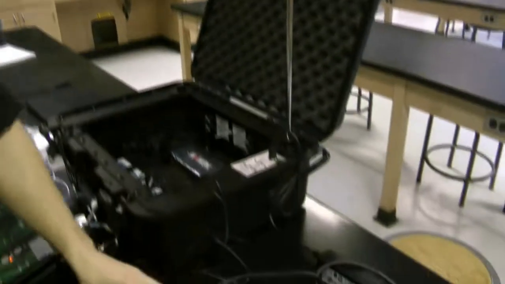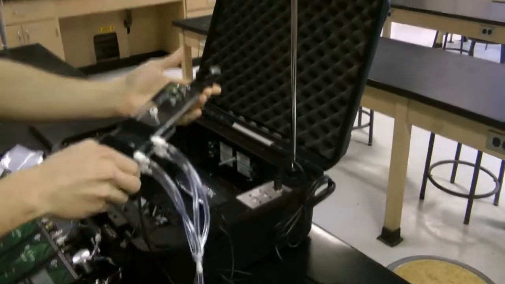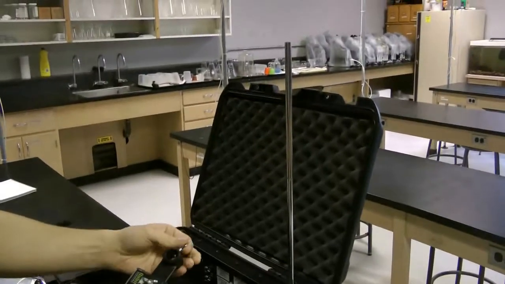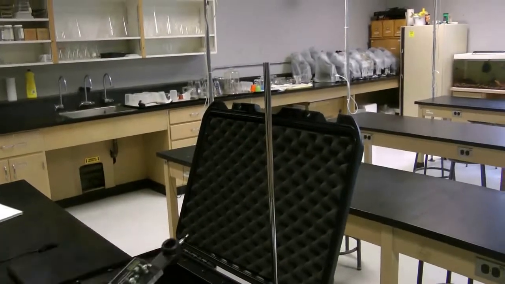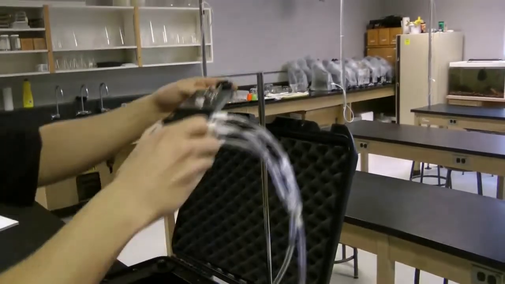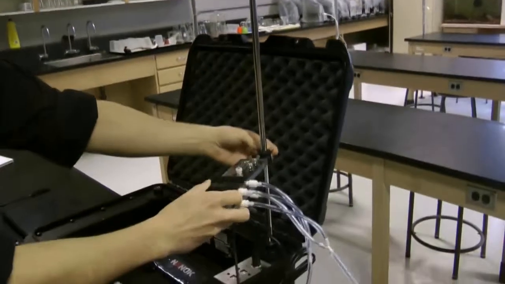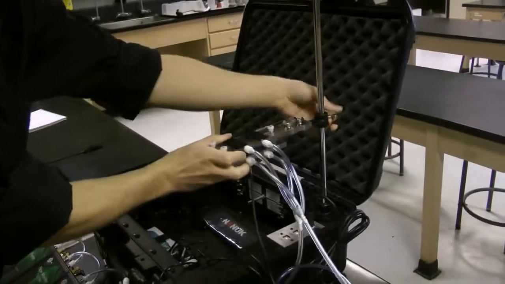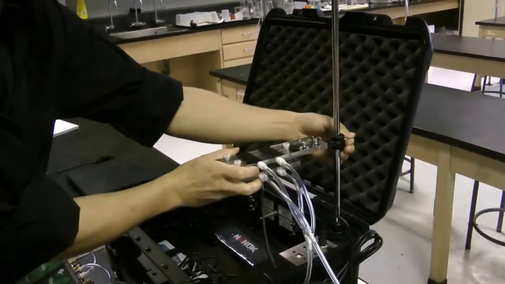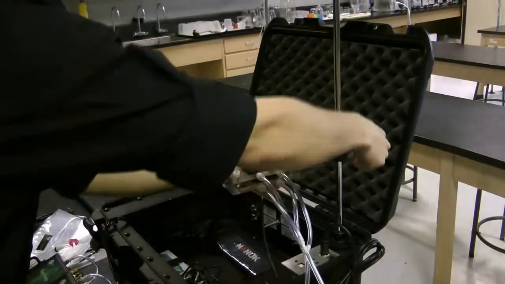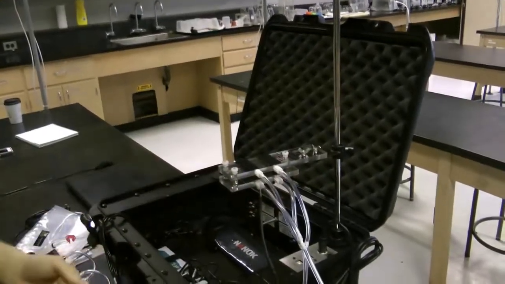Now, with my fully connected flow-through leaf chamber, I'm going to unscrew the locking screw and slide it down the stand, again tightening it here. It should be at approximately the same height as the plant that you wish to be experimenting with.